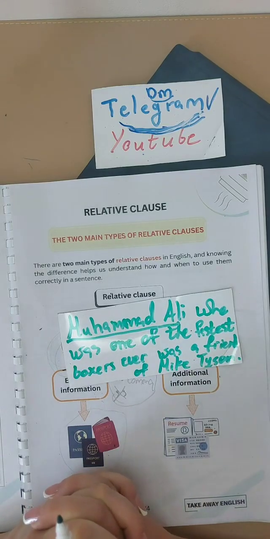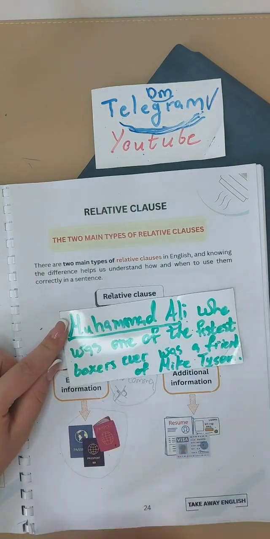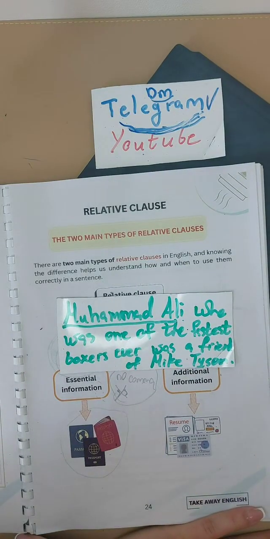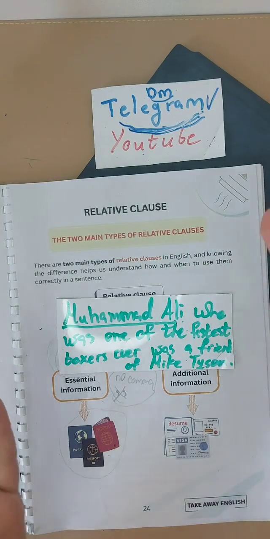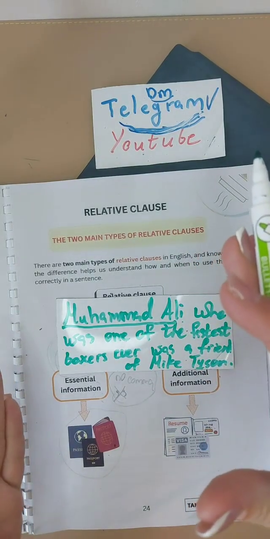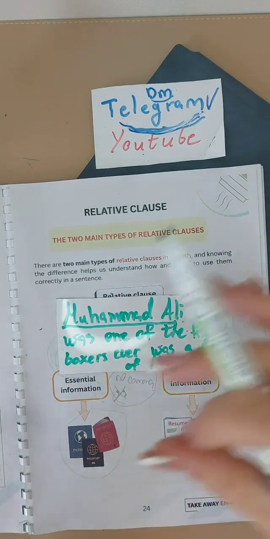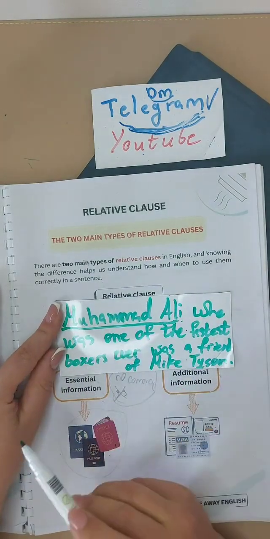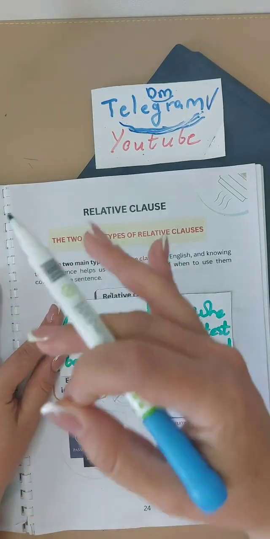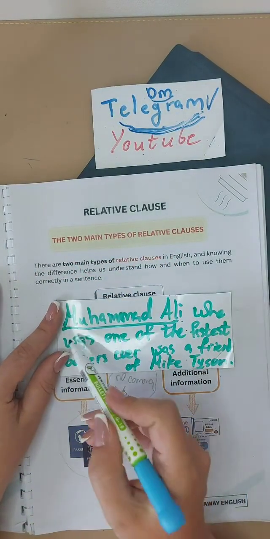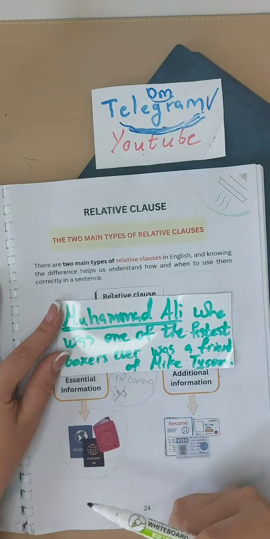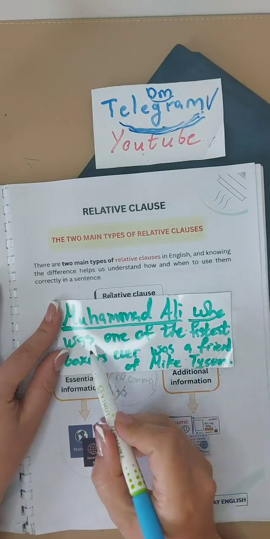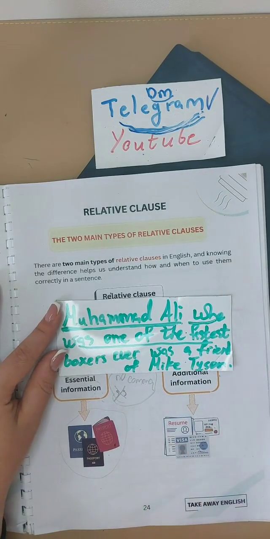So we need essential information to identify who is Muhammad Ali. Yes, we can identify him. Thank you, Mel. Of course we can, especially if you are into boxing, right? He was the best boxer, fastest boxer. But however, even if you don't know who Muhammad Ali is, the grammar doesn't care about it. It's a grammar rule because he's a famous person. He doesn't need essential information to be identified. Okay?